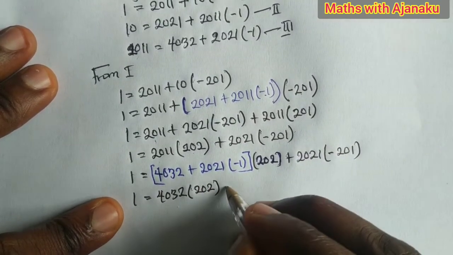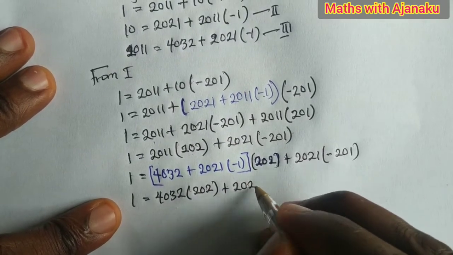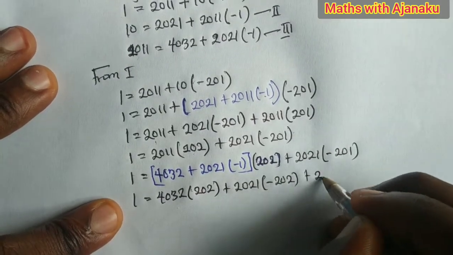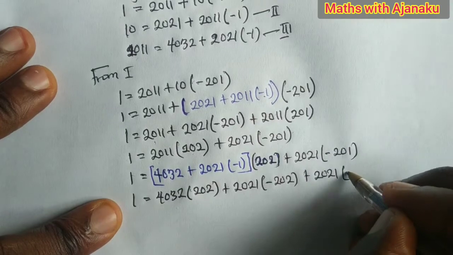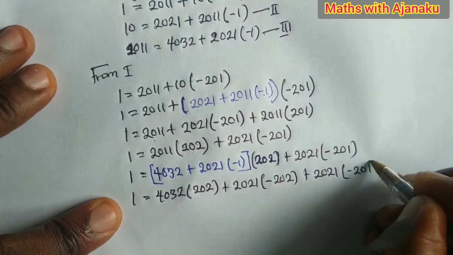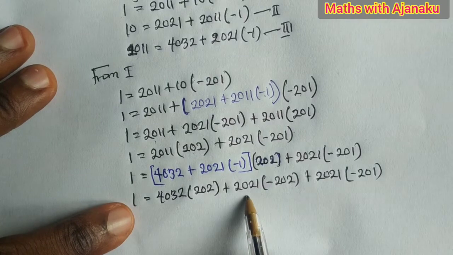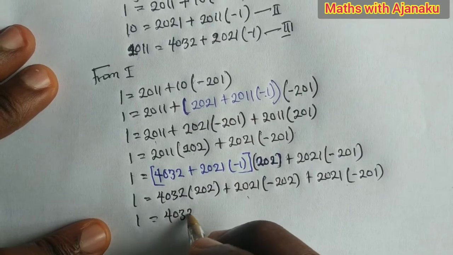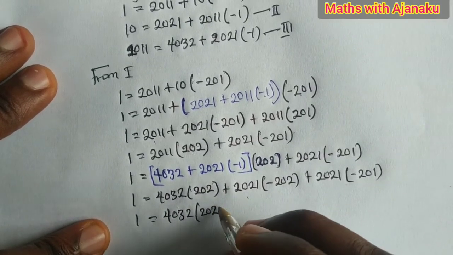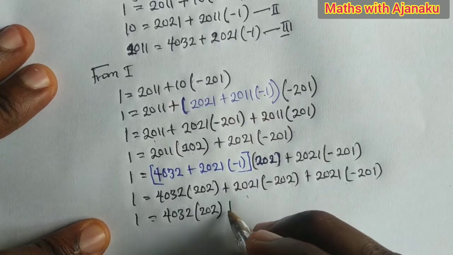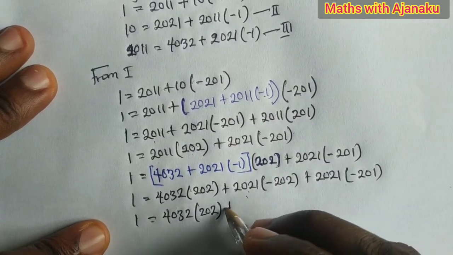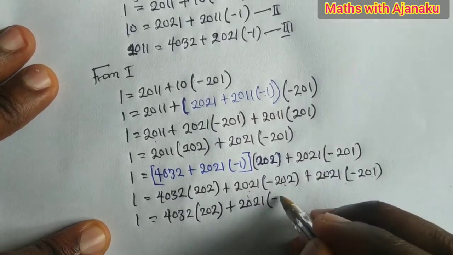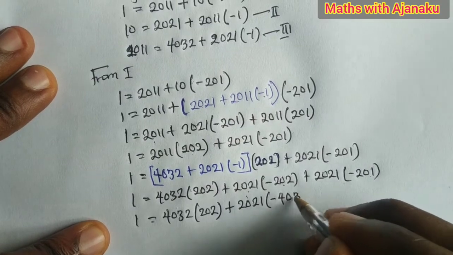202 plus 2021 into bracket minus 202 plus 2021 into bracket minus 201. So this is 2021, so we can add them together. I get 1 equal to 4032 into bracket 202 plus, now this and this will give me plus 2021 into brackets, adding these two together, is minus 403. I hope that is clear.